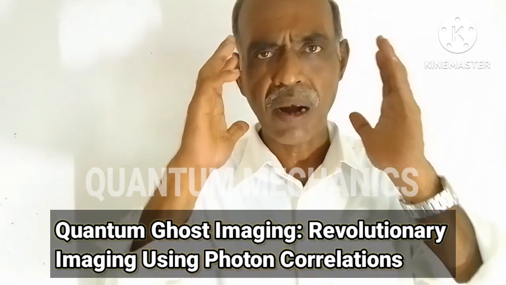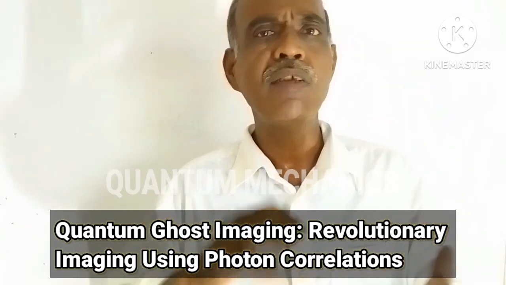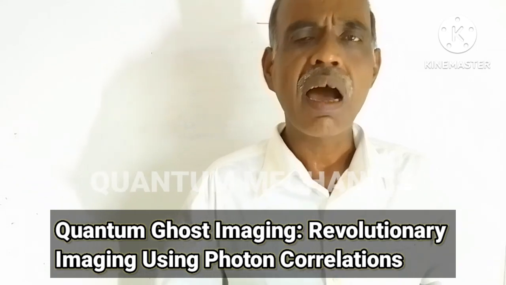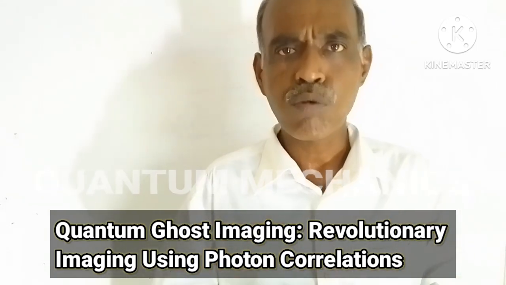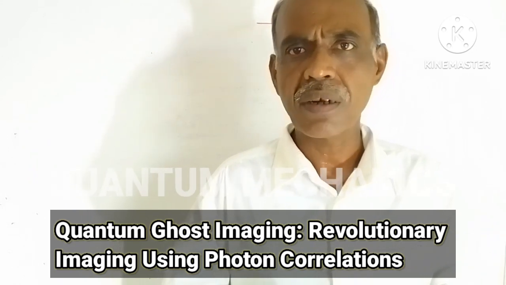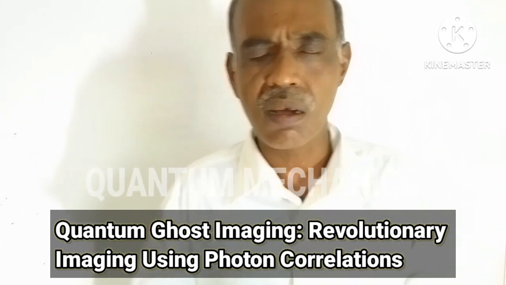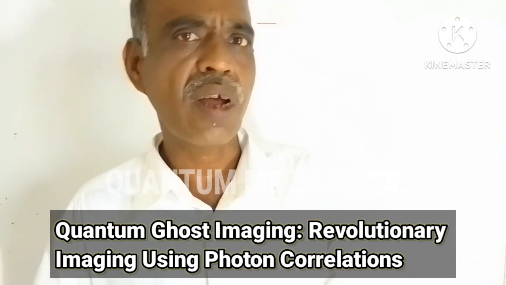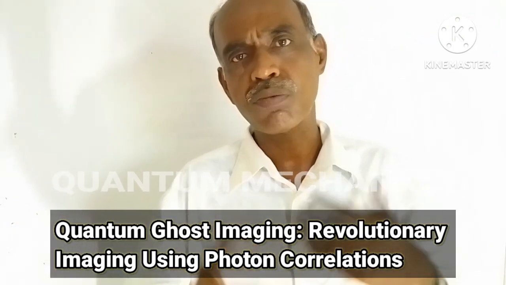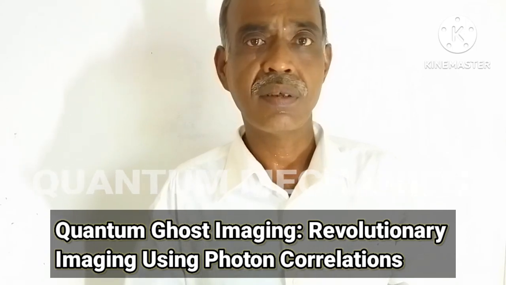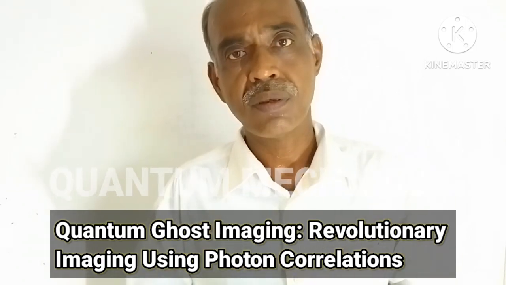Since the particles are entangled, by knowing the position of the idler photon particle, the device can know the position of the signal particle, and that way the image can be reconstructed. The resolution of such images is so high that it becomes valuable.